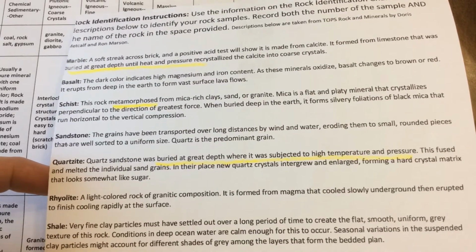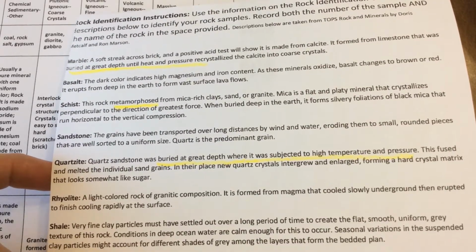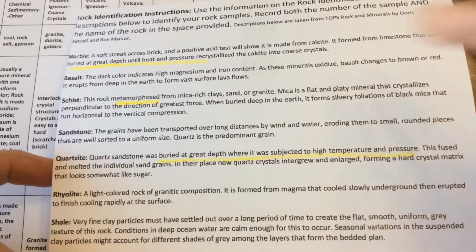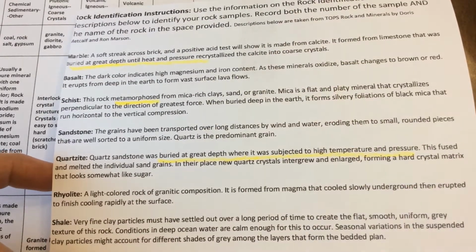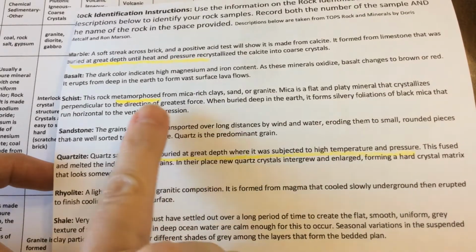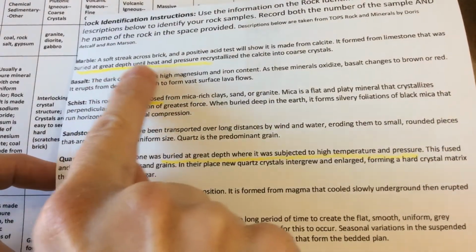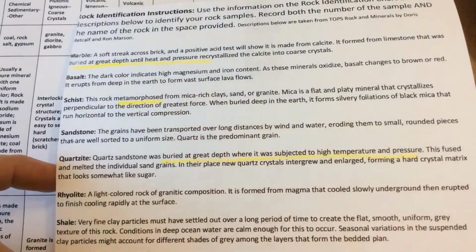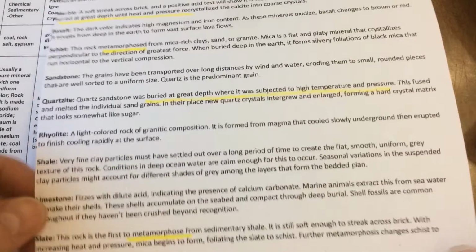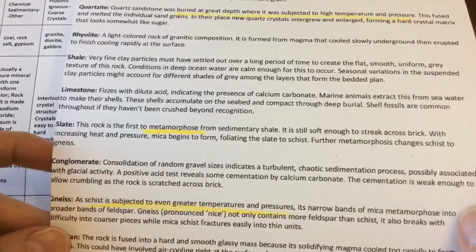Welcome to the Rock ID Activity Part 3, where we look at metamorphic rocks. There's a number of clues in your written descriptions of the metamorphic process. Sometimes it tells you straight out that it is the result of metamorphosis. Sometimes it refers to being at great depth under heat and pressure. So you can see that throughout.